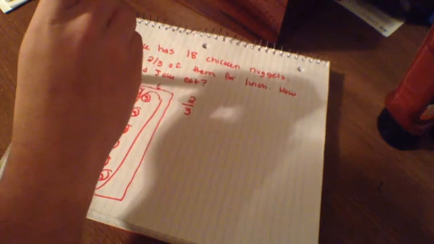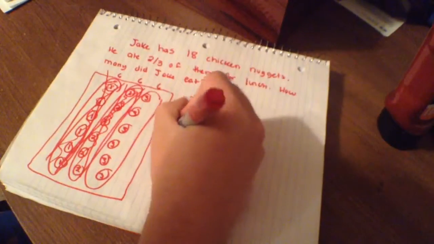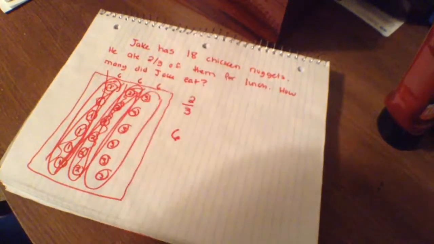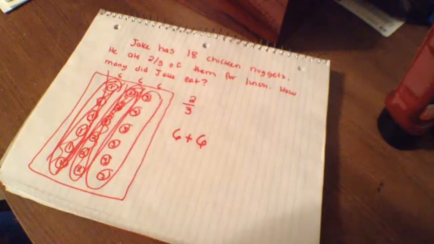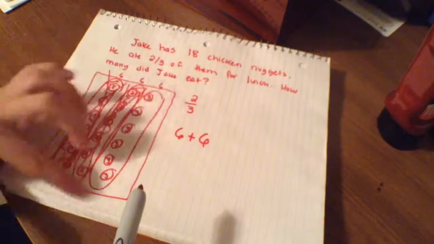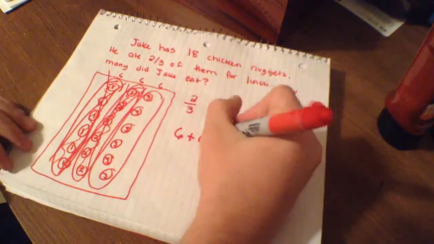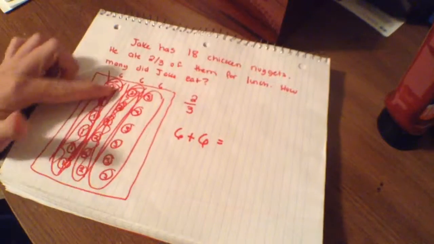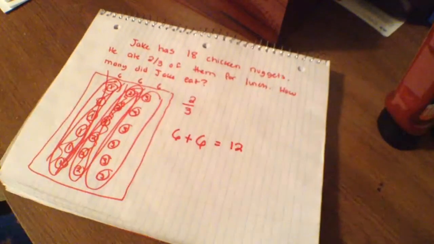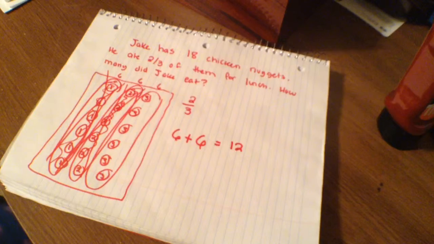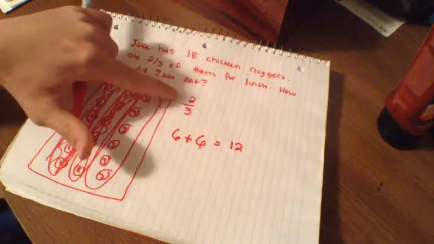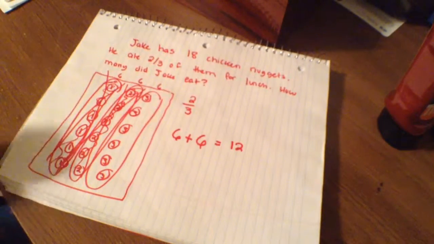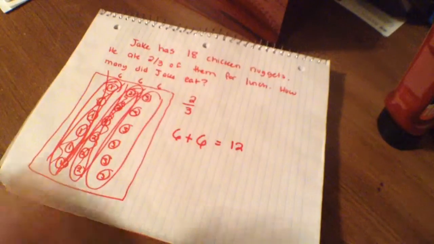Well, we said that group 1 had 6 chicken nuggets in it, and he ate those. That was 1/3. Then he ate all of group 2, which is our second part of our 2/3, and then he has 6 left. So how many did he eat? We just do 6 plus 6, and we get 12. So out of the 18 chicken nuggets, we split it into 3 different pieces for our denominator, and we're looking at 2 of our equal parts. Therefore, Jake ate 12 chicken nuggets.